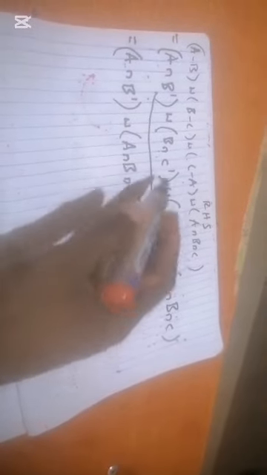Then I will now continue with the other union. So what is the union? We have union, then we have this B intersection C complement, then union C intersection A complement. I think we understand this up to this point.